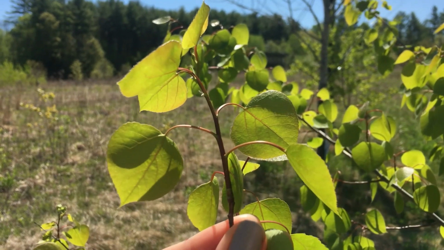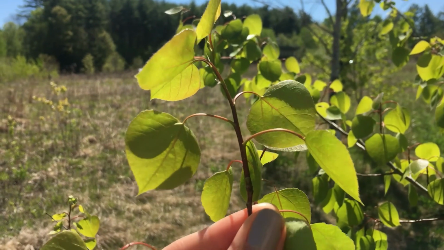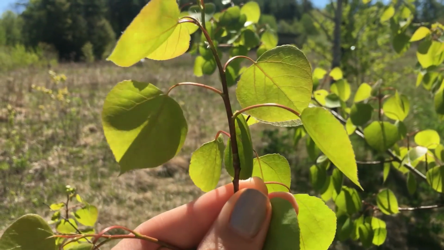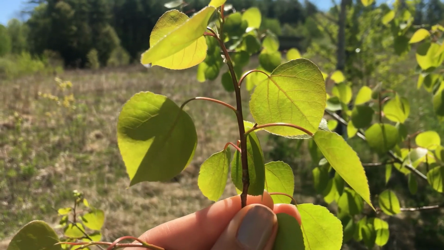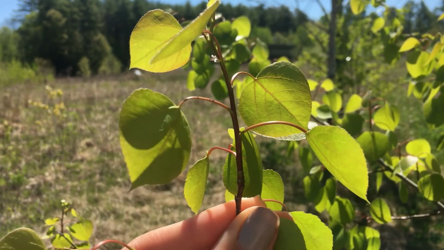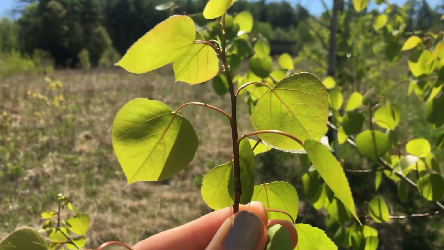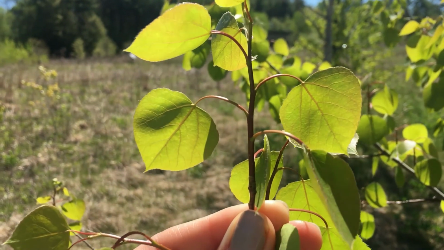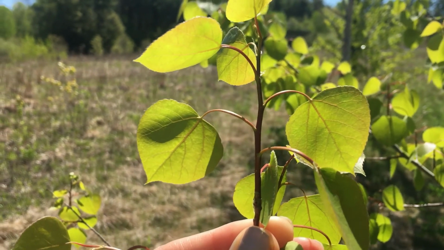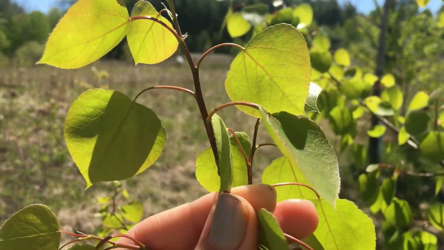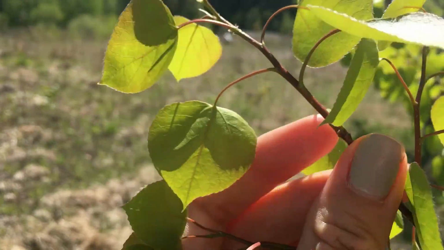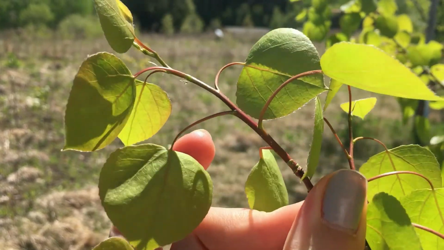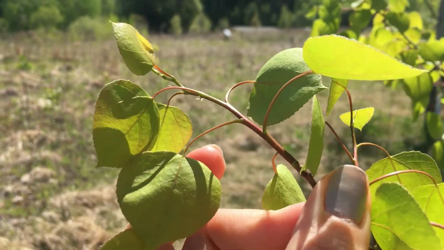Here we're at our aspen trees, and these are a great example of what kind of leaf arrangement? What do you think? Whorled, opposite, alternate? Looking at the main stem, how are the leaves branching off? If you guessed alternate, then you are correct. You can see they're not exactly coming opposite each other. One is down here, one is up here, one is up here. So this is an alternate leaf arrangement.